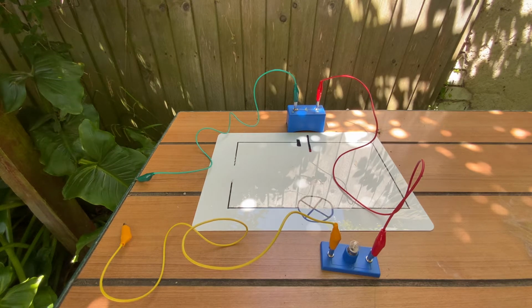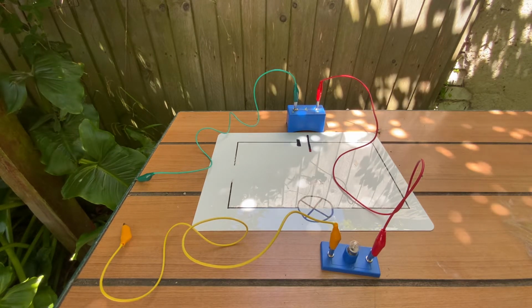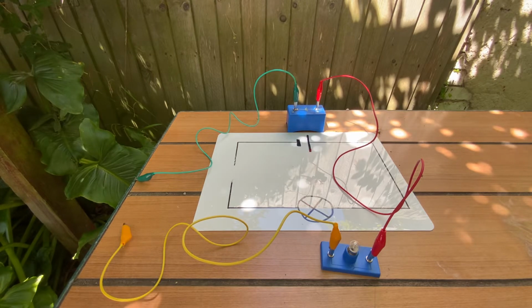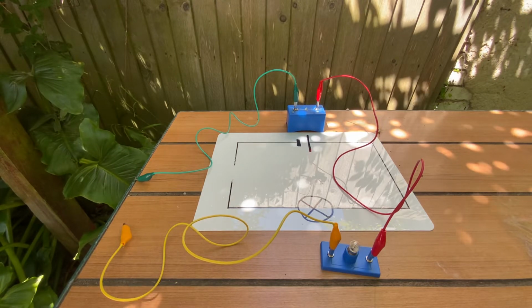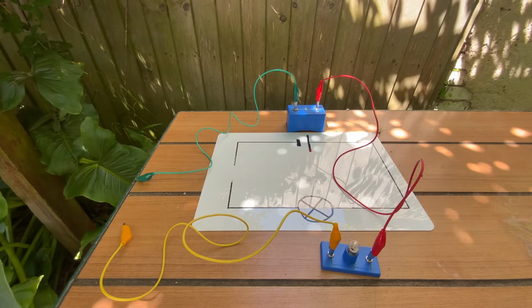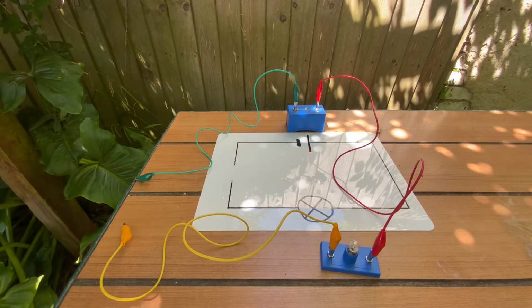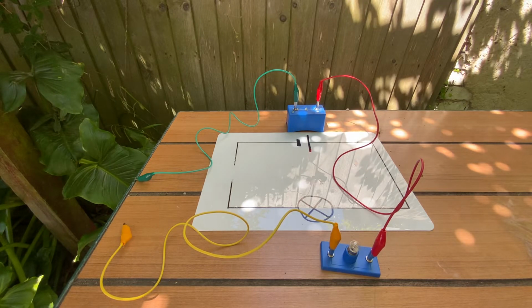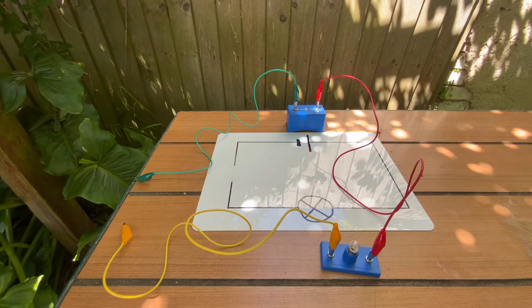Okay, this week we're going to be testing if materials are conductors or insulators of electricity. A conductor of electricity will allow it to pass through because the electrons can flow through the material. An insulator of electricity stops the electrons from flowing, so they can't flow freely through the material.